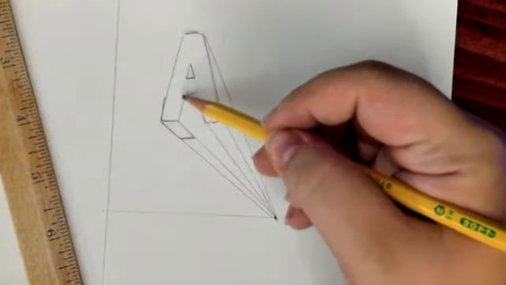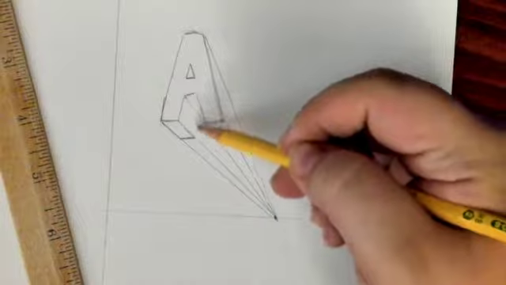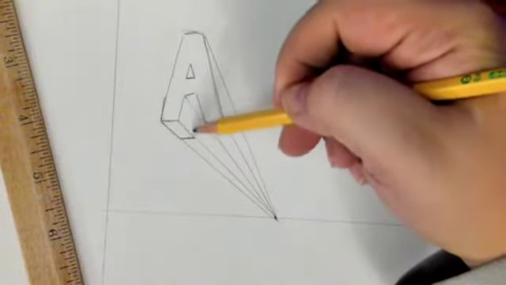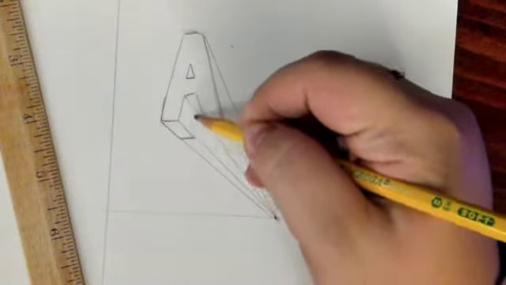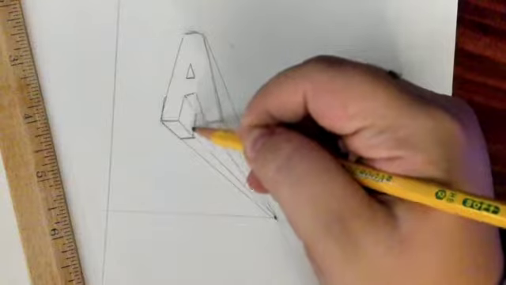Now this line right here, you want to make sure it's going in the same direction. You don't want to draw it going up like this because that's not parallel to this. You want to draw it going in the same direction, kind of like so.